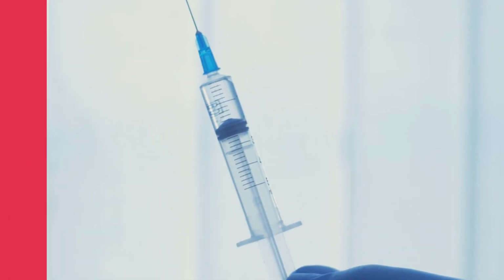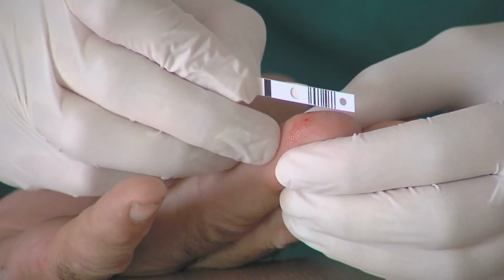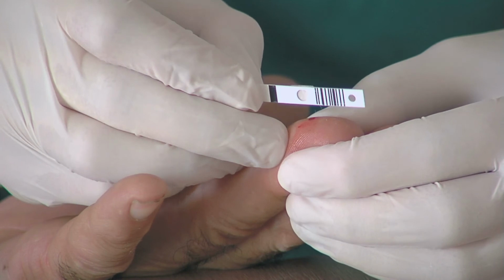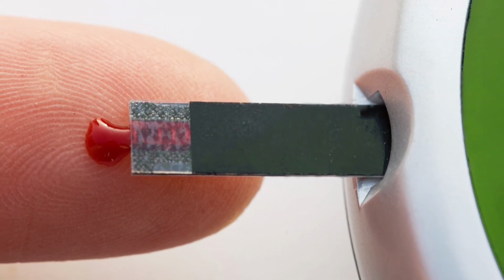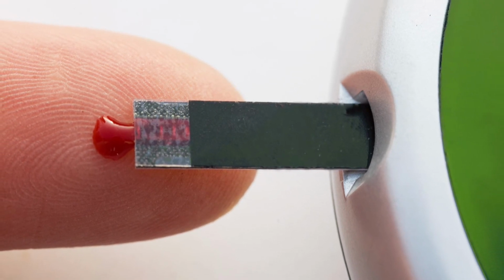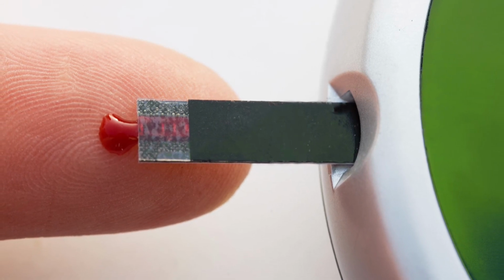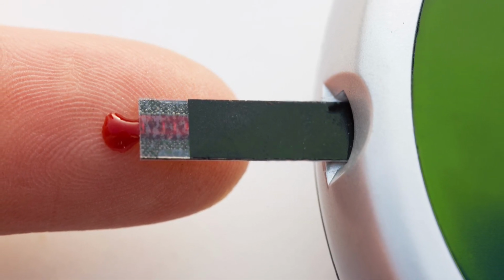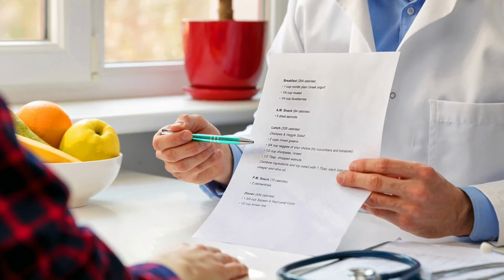Blood sugar levels are tested periodically for the next 2 hours. A blood sugar level less than 140 mg is normal. A reading between 140 and 199 mg indicates prediabetes. A reading of 200 mg or higher after 2 hours suggests diabetes.